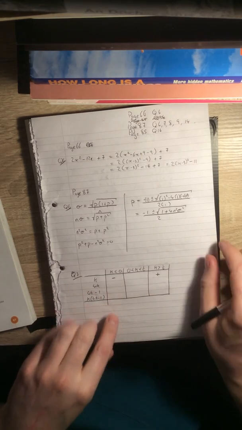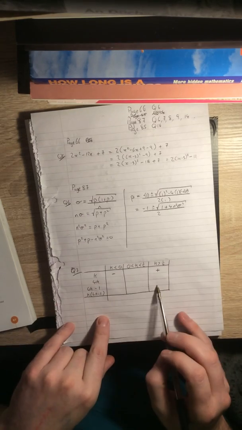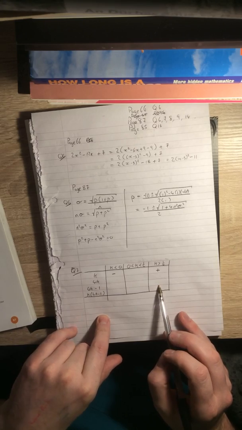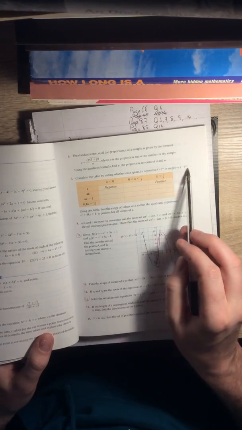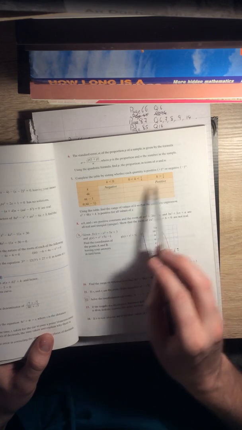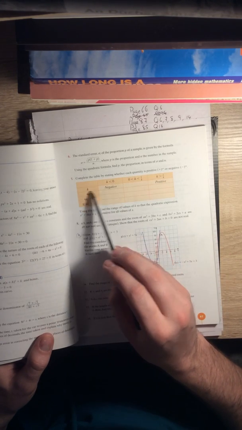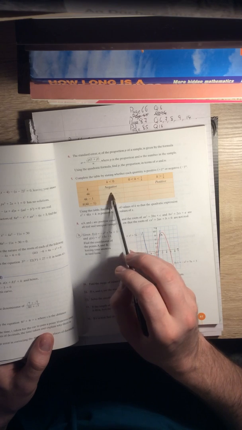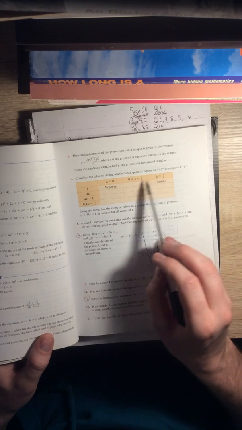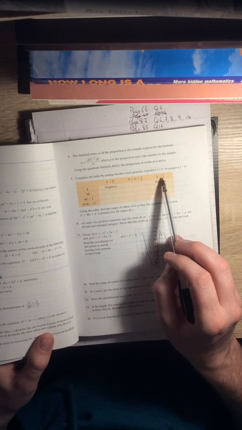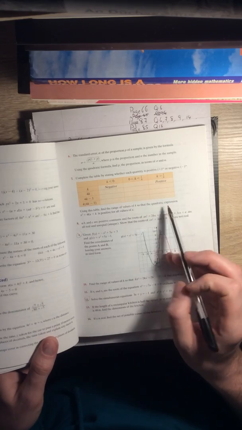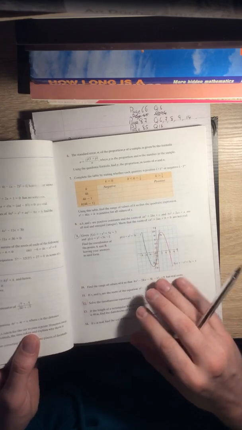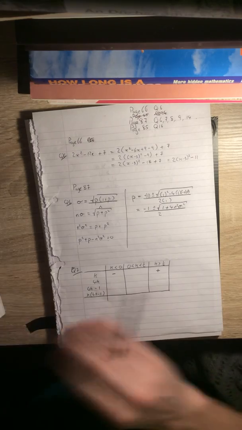Question 7 on the same page gives us this table here. Complete the table by stating whether each quantity is positive or negative, and they filled out two of the things for us. Okay, so if k is a negative number, obviously k is negative. 4k will be negative. If k is positive and greater than a quarter, then it's definitely positive. If it's greater than a quarter, k is positive, etc. Okay, so let's fill that out and then use the table to find the range of values. So we'll do that part afterwards.